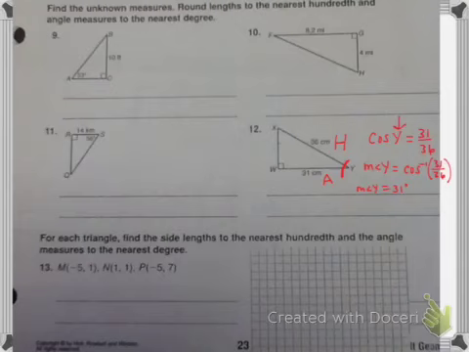My next step is to fill in angle x. Angle x, since this one is 31 degrees, is going to be complementary to that because of that 90 degree angle. So we're going to take 90 minus 31, and we're going to get 59 degrees. So down here, I'm going to write the measure of angle x equals 59 degrees.